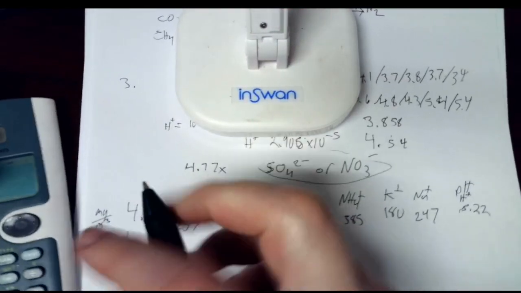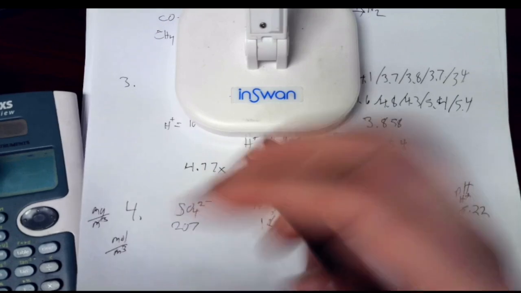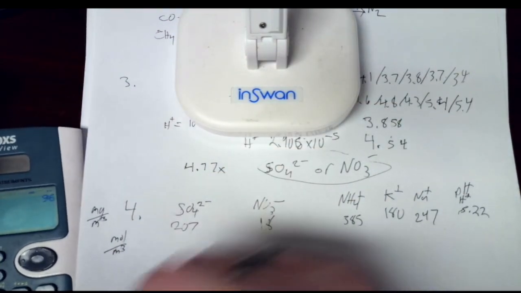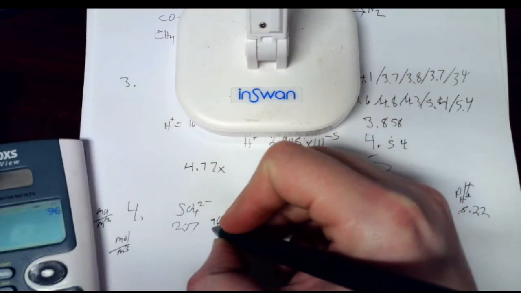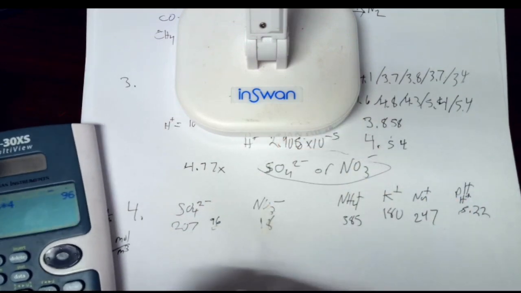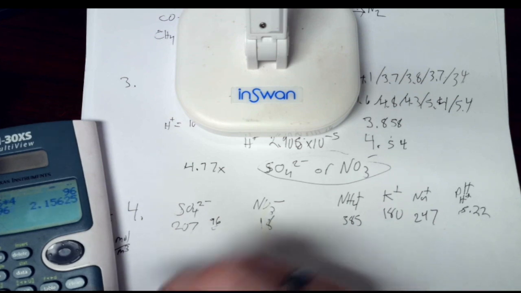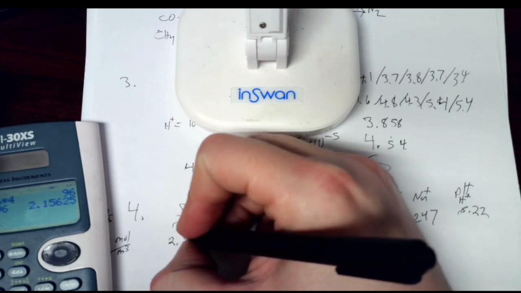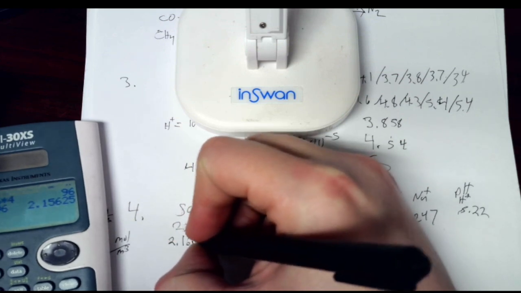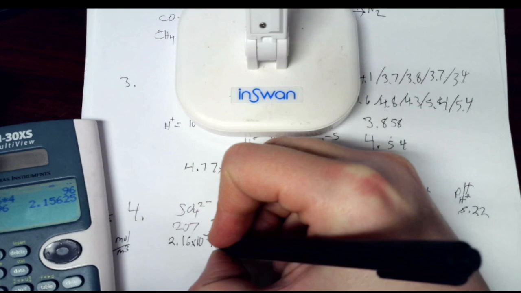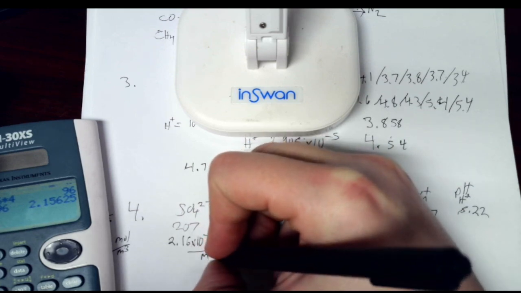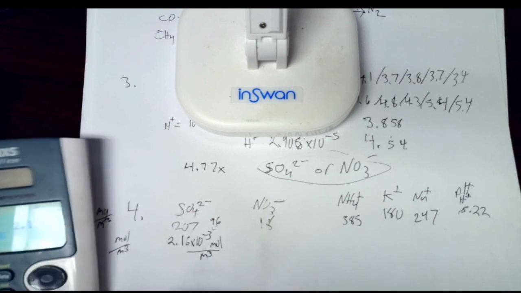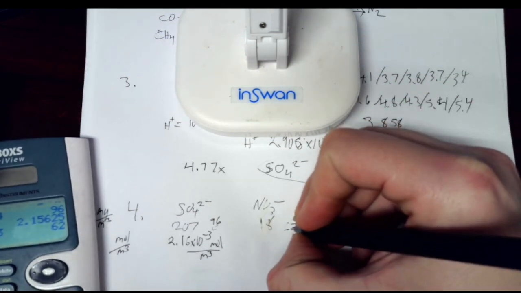So sulfate has a molar mass: we have 32 plus 16 times 4, so a molar mass of 96 grams per mole. So 207 divided by 96 means we have something like 2.16 times 10 to the negative third moles per meter cubed. Now nitrate, with its 14 and 16 times 3, has a molar mass of 62.